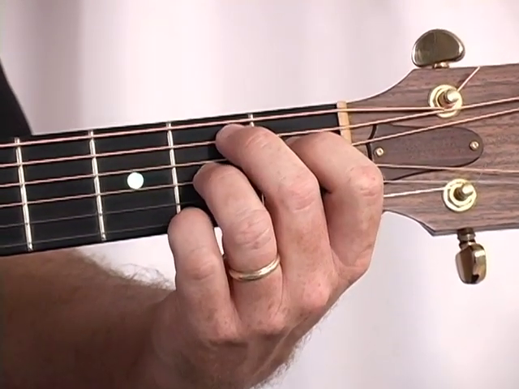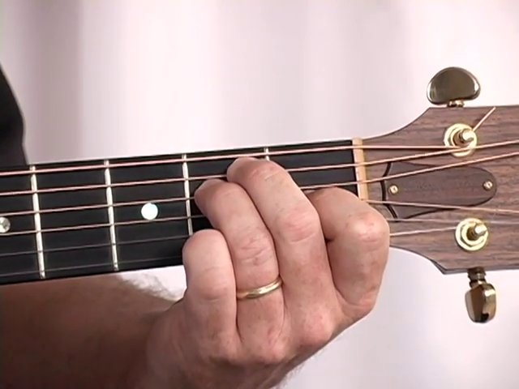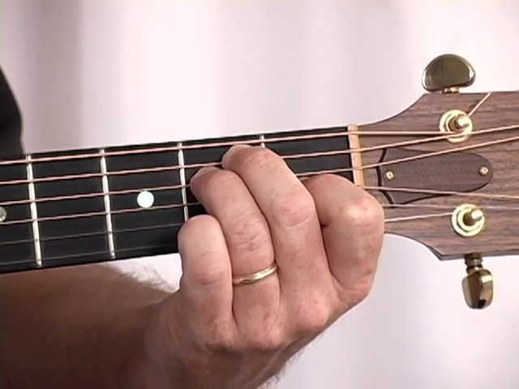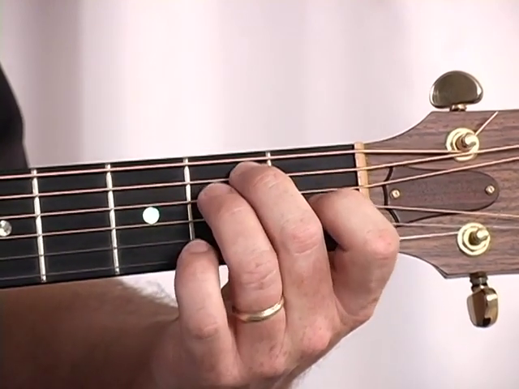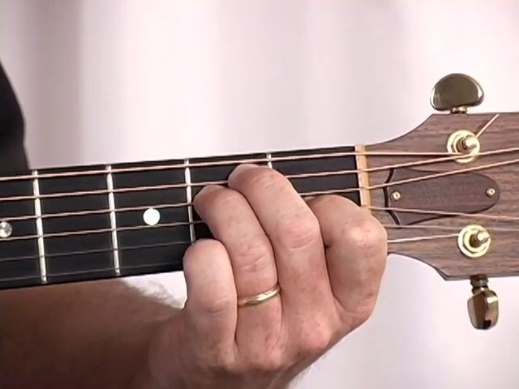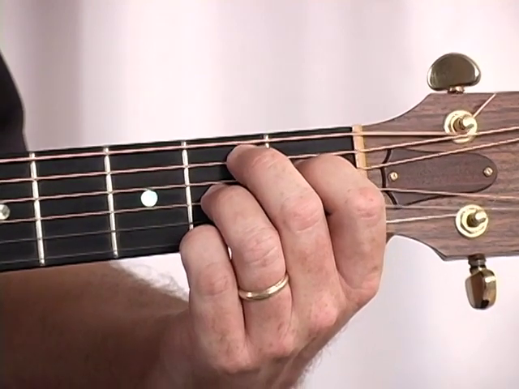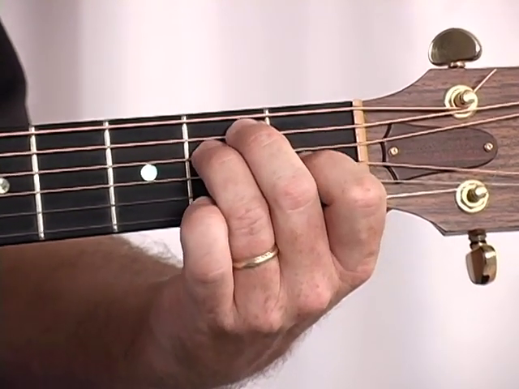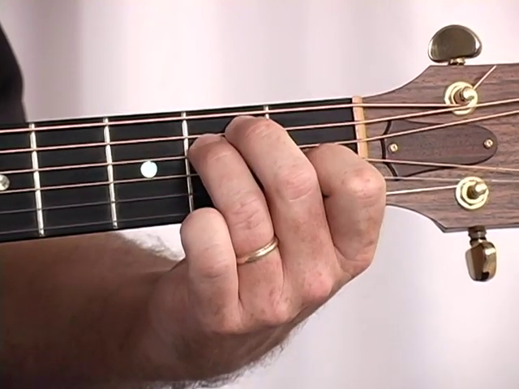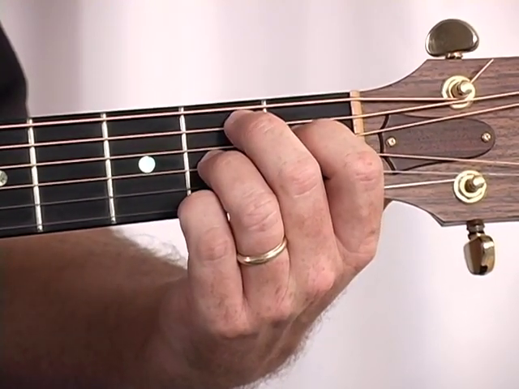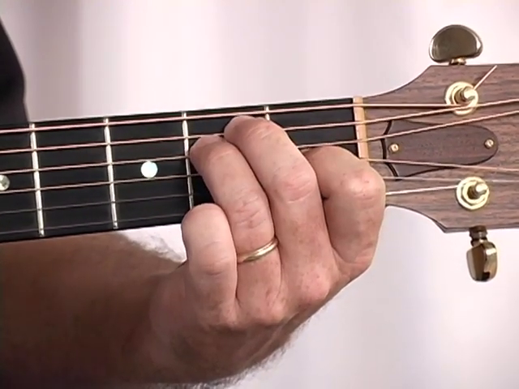Let's finger that change together. E, keep finger 2 down, B7. Go back to E, finger 2 down, B7. E, B7. E, B7. E, B7.